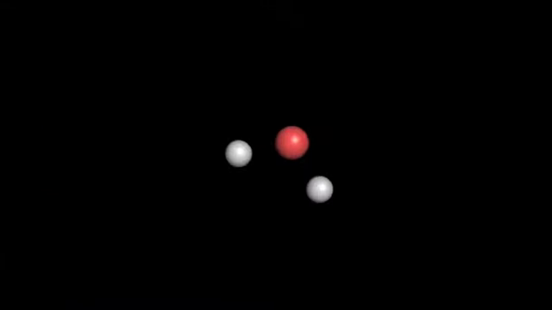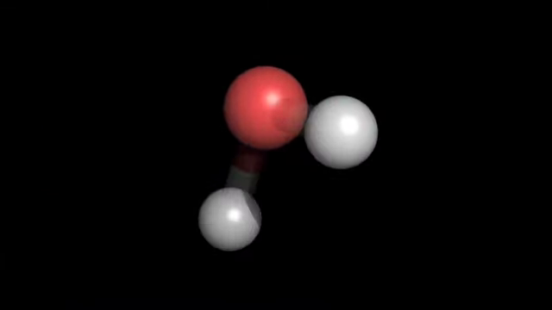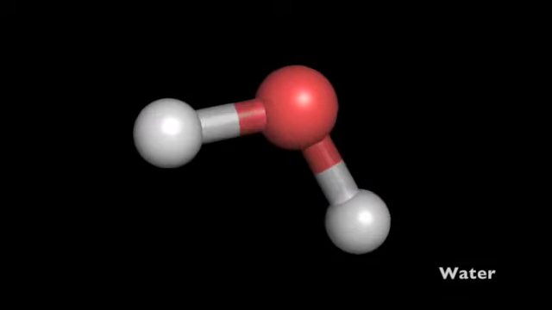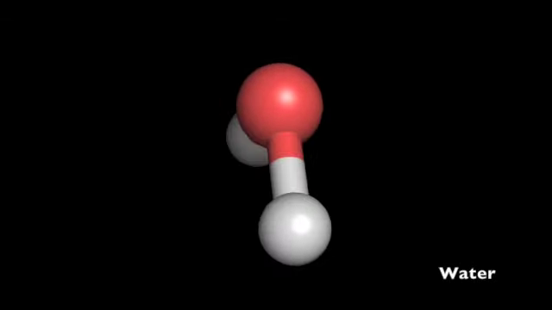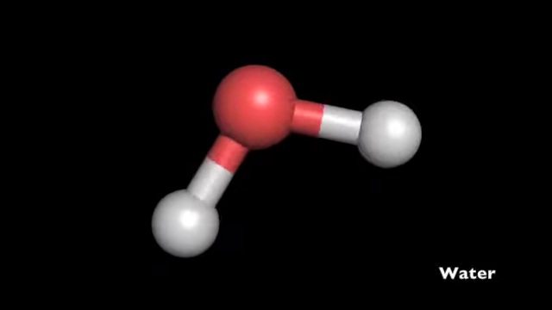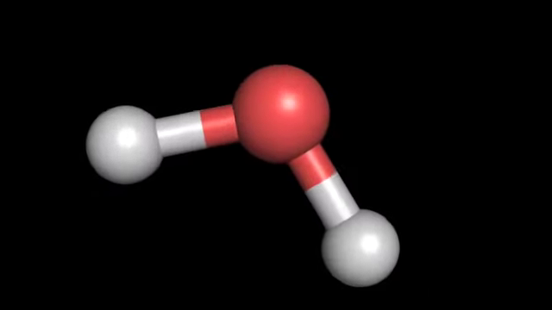Atoms, by their nature, tend to bind to each other to form molecules. The ways in which atoms can be combined is almost infinite. One of the simplest molecules is water. One oxygen atom and two hydrogen atoms form water.